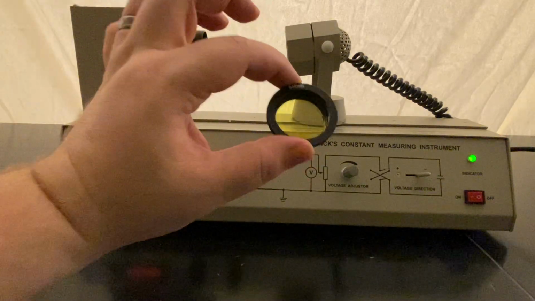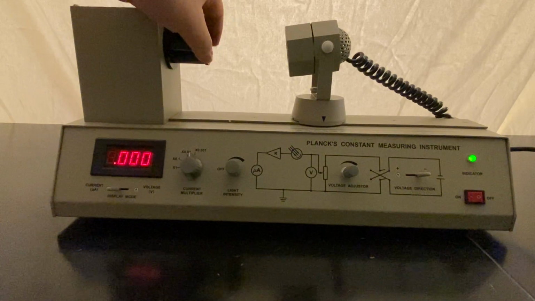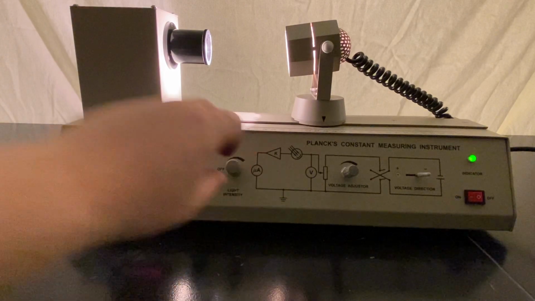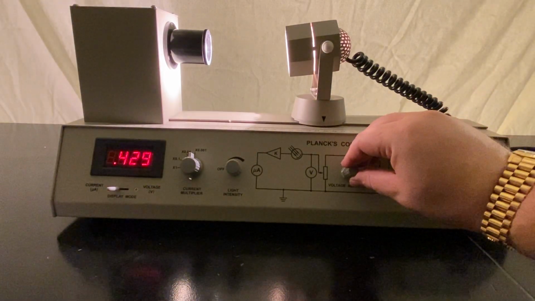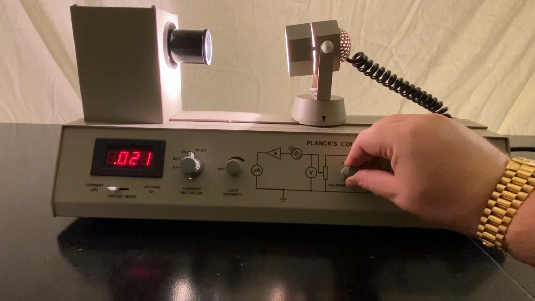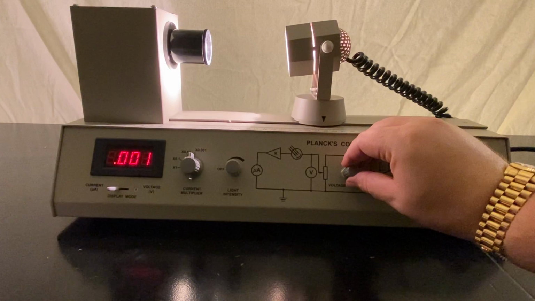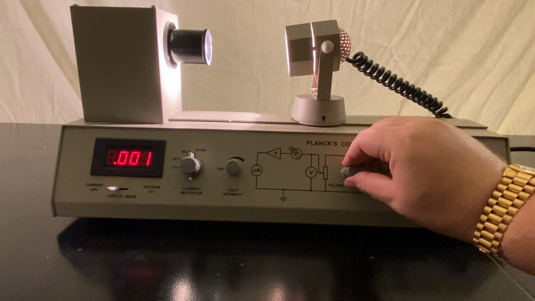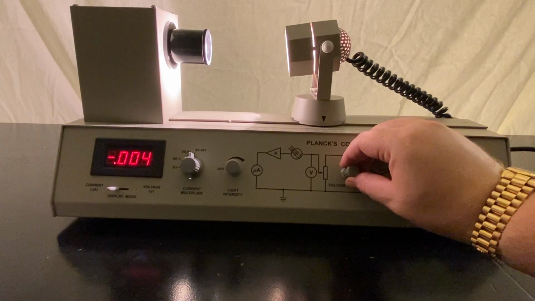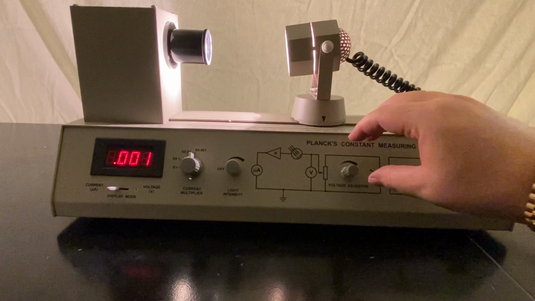This next one, it's much more yellow. This is 540 nanometers. Let's say close enough.